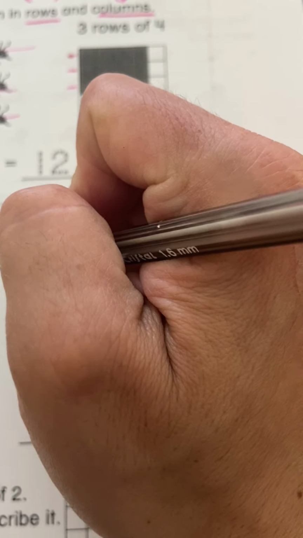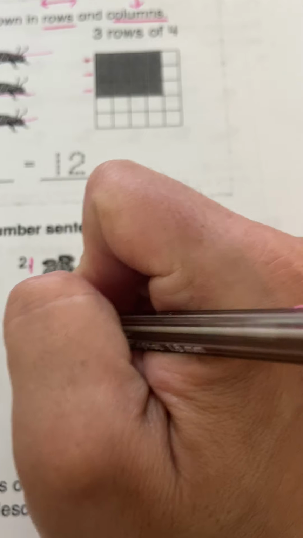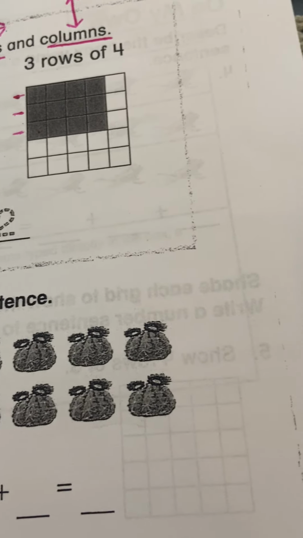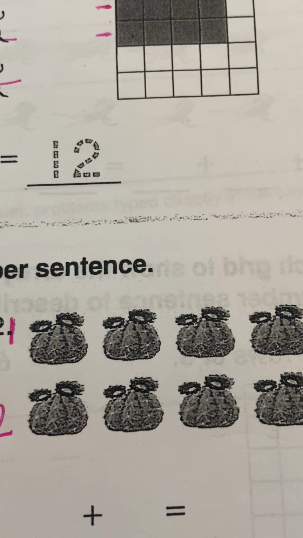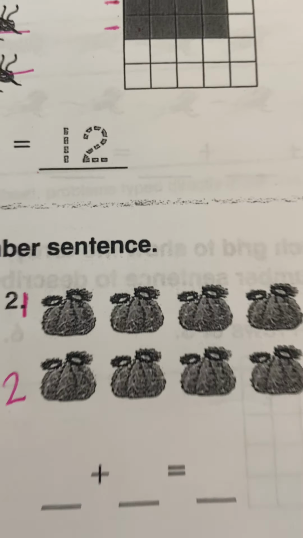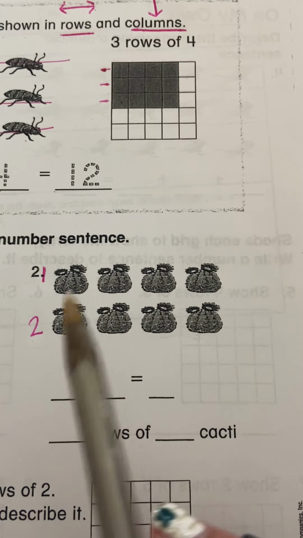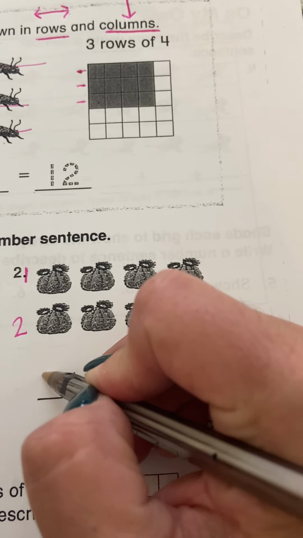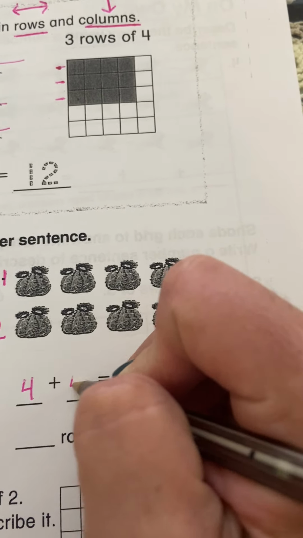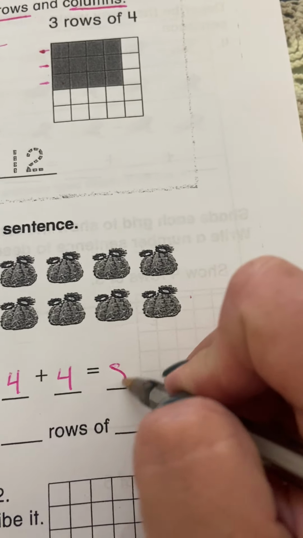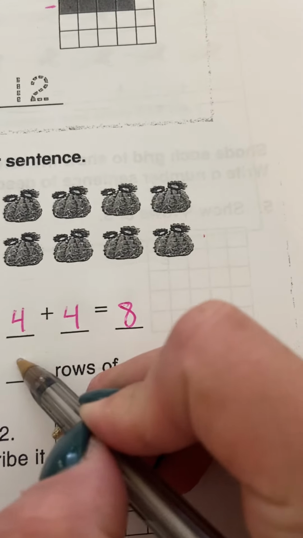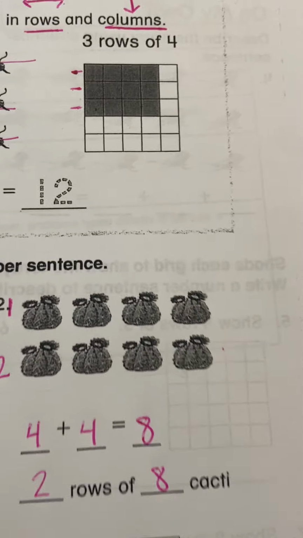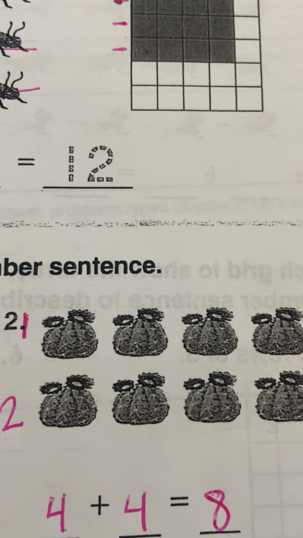There it is. Number 2. I have 1 row here, 2 rows, and in each row, I have no idea what those little objects are. They look like pumpkins, maybe, I don't know. But I have 4 pumpkins in each row. 3, 4. So my repeated addition is going to be 4 plus 4 equals 8. And here I have 2 rows of 8. Oh, they're cactus. This cacti, like nopales, guys. That's what those are, I guess.